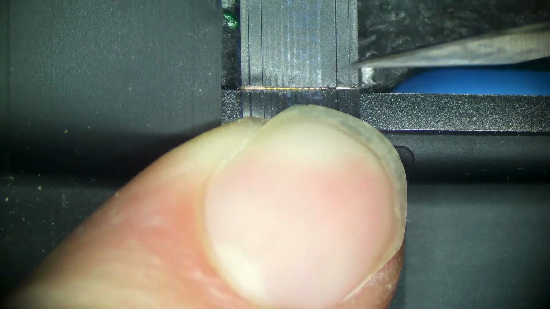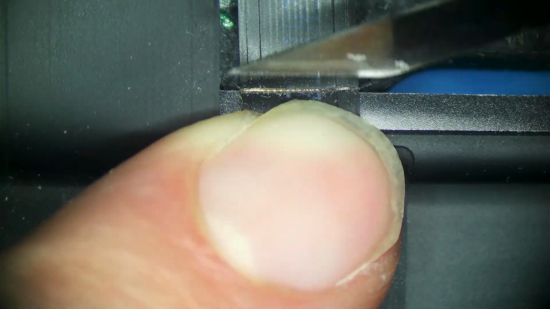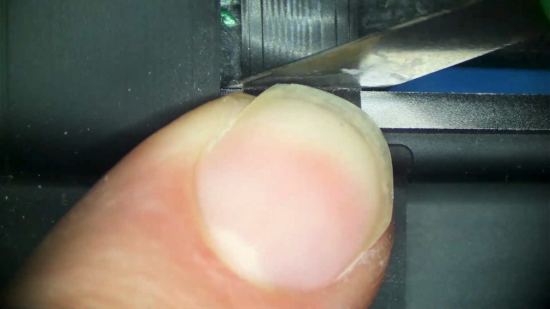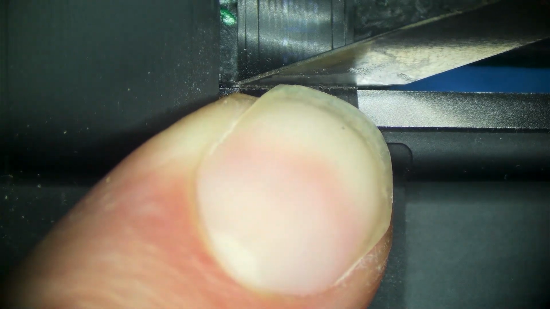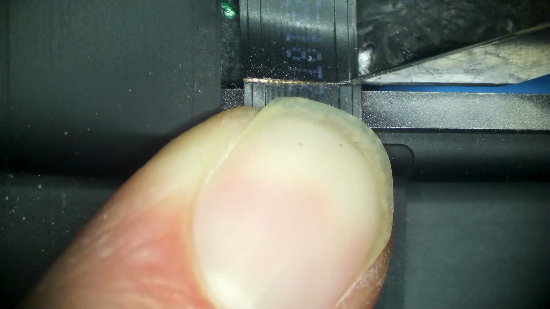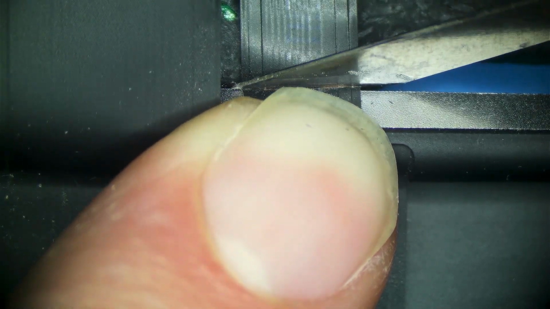I think we're good. Nope, not yet. Not quite. Use a little bit of pressure here too. There. Almost. There. That is a clean cut.